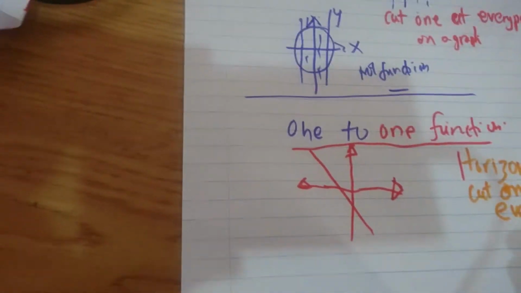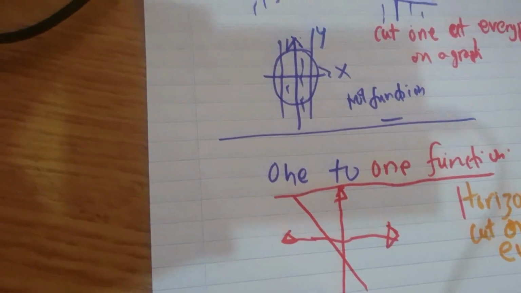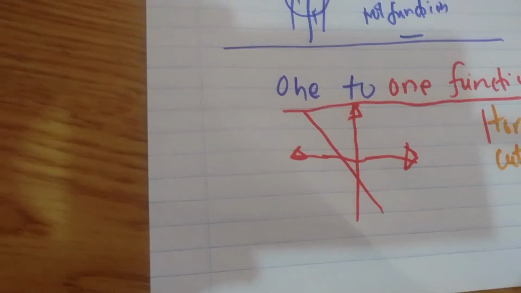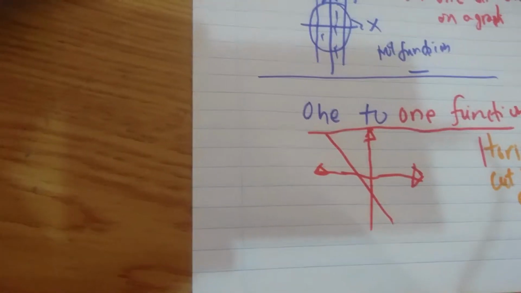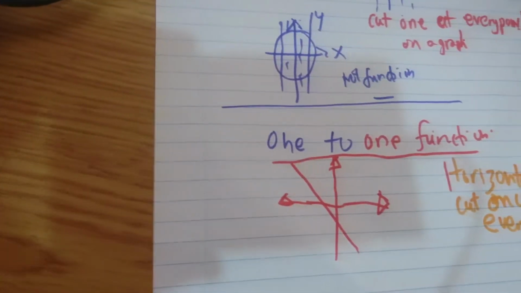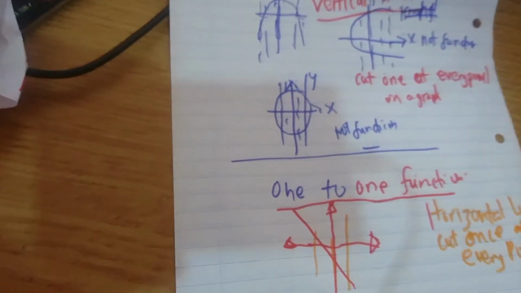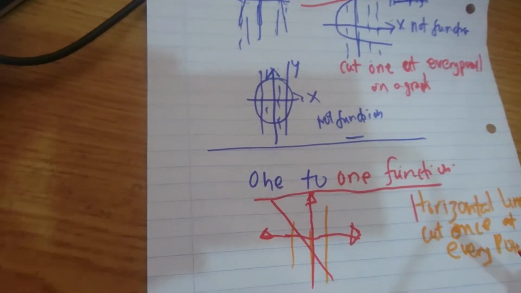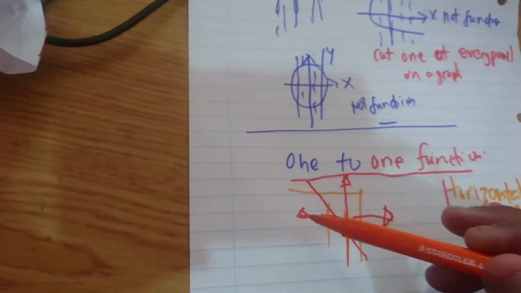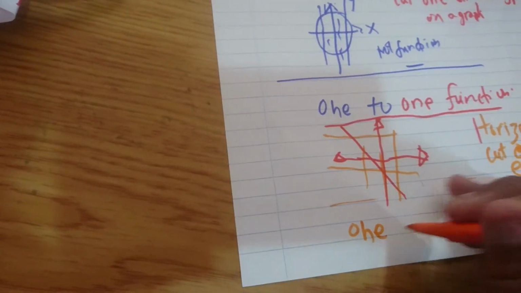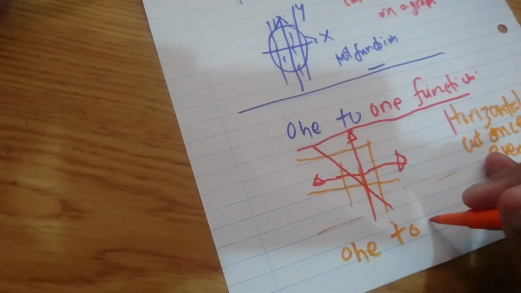So now, before you test for a one-to-one function, you must first test if it's a function. Because if it's not a function, even if you draw the horizontal line and it's accepted, it's not going to qualify. Is it a function? Yes, it's a function. So when you identify it's a function, now we draw the horizontal line to see if it's a one-to-one function. Oh, it cut once. Yes, so this is a one-to-one function.